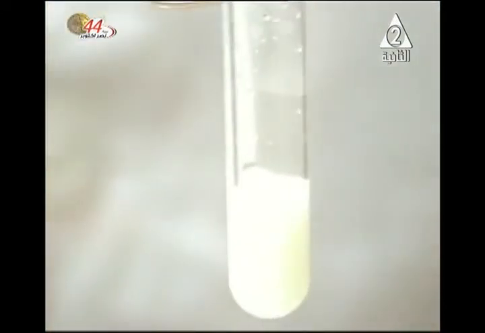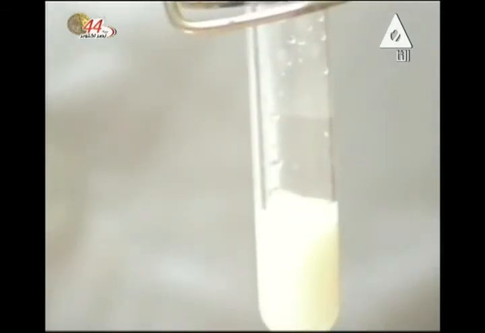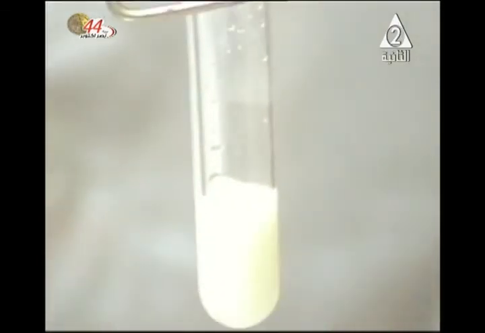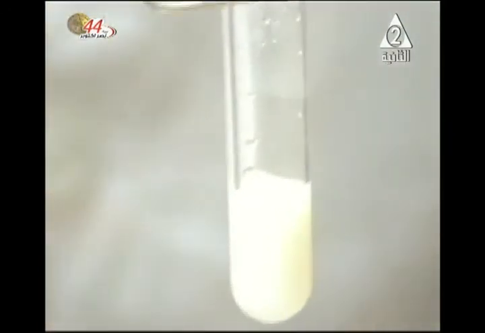If we add the barium chloride solution to the phosphate ion or sulfate ion, it gives white precipitate that is soluble in dilute acid if it is phosphate, but insoluble in dilute acid when it is sulfate ion.